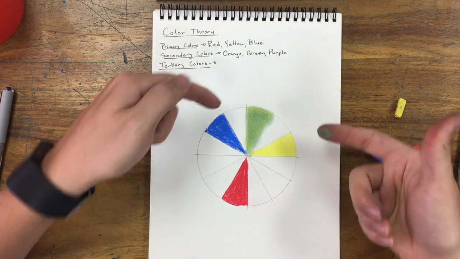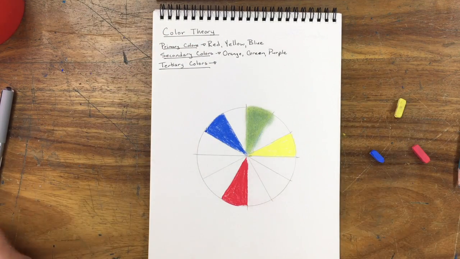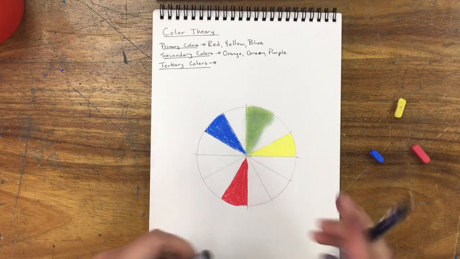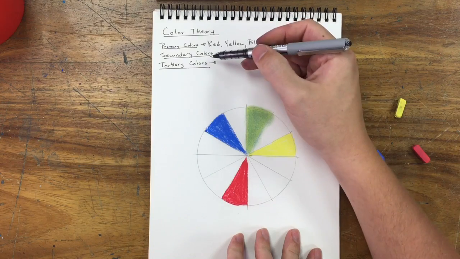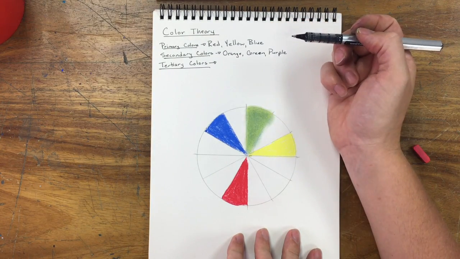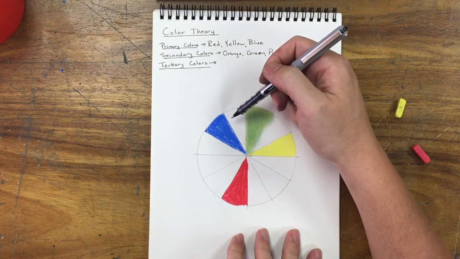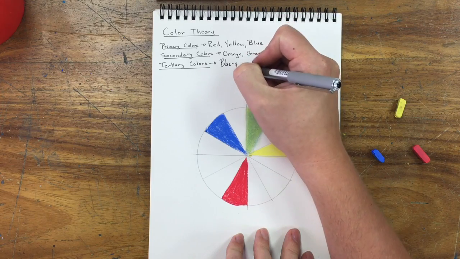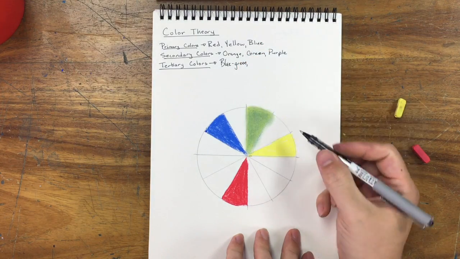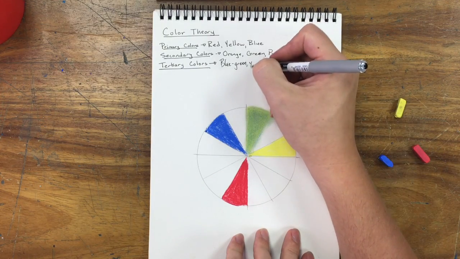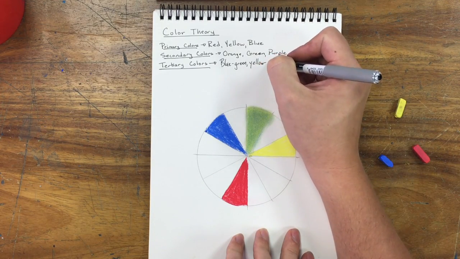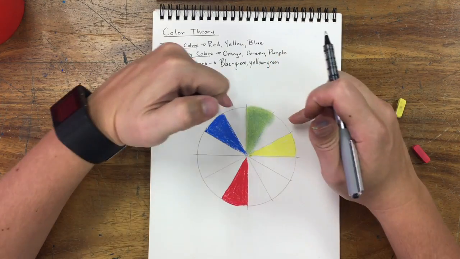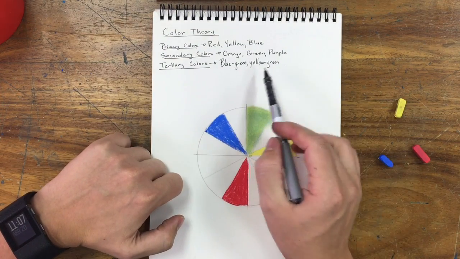And what will help me know that is if I do the tertiary colors. So now I'm going to go ahead and do the tertiary colors. If it wasn't clear, tertiary is when you mix a primary and a secondary. So in this example, we're going to mix blue and green, and that of course makes blue-green. We're also going to mix green and yellow, and so that makes yellow-green. The way that tertiary colors are named typically is to put the primary color first and then the secondary color. So we're making blue-green and yellow-green.